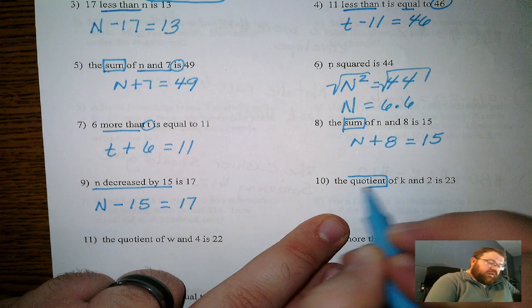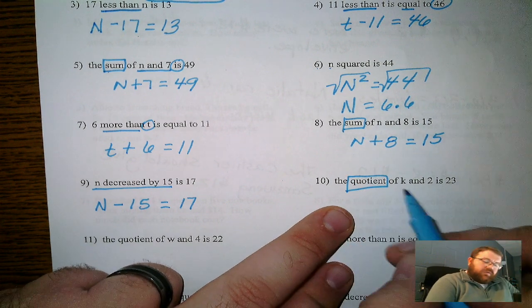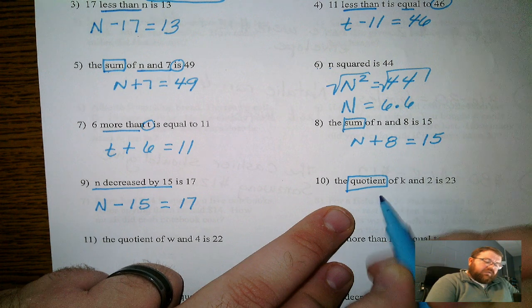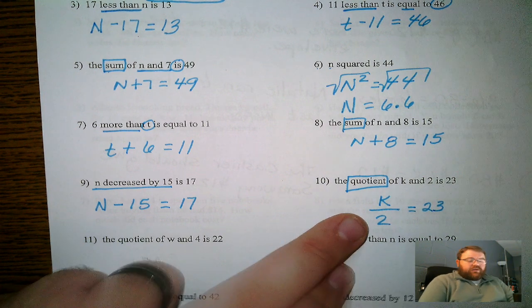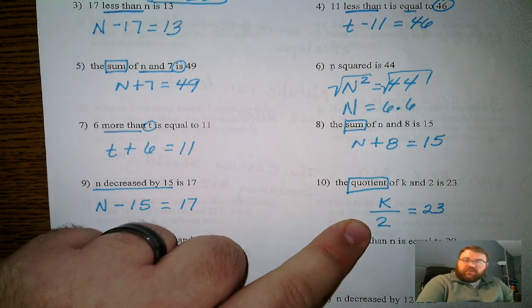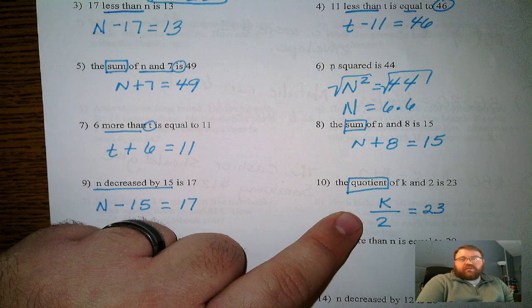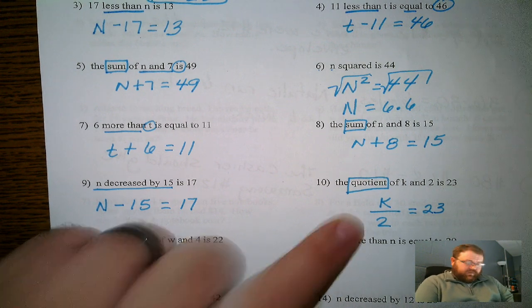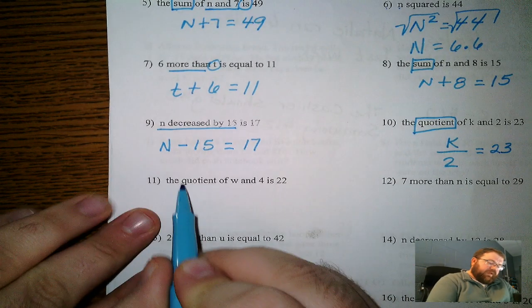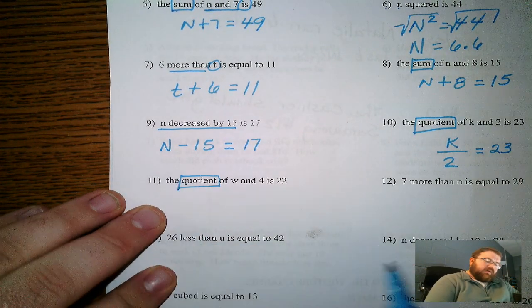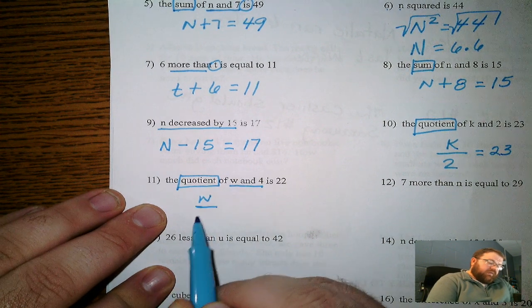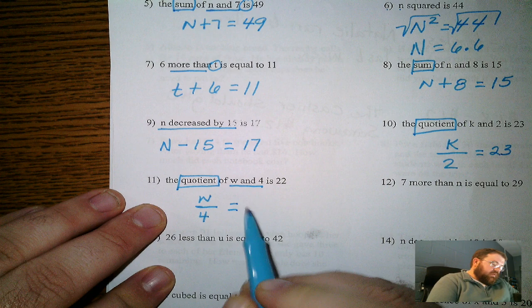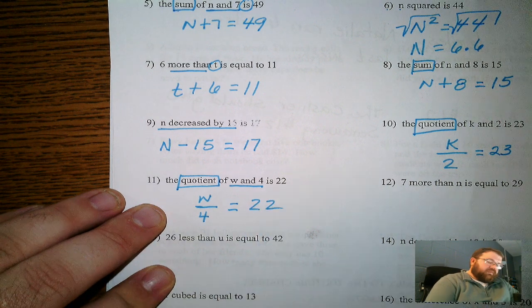Quotient. Quotient is the answer to a division problem. So I know I'm going to be dividing k and 2. So I have k divided by 2 is 23. Again, you should have no problem solving that. If you do, look at day 2's video solving one-step equations with multiplication and division. Number 11, quotient again. So I know I'm dividing again. W and 4. So W divided by 4 is, means equal, 22.